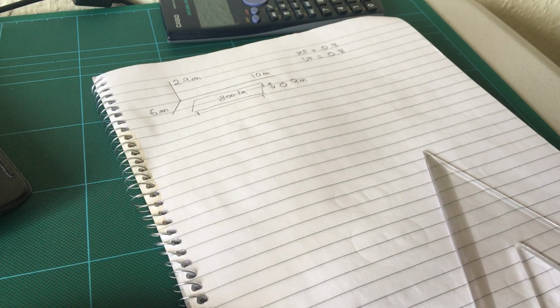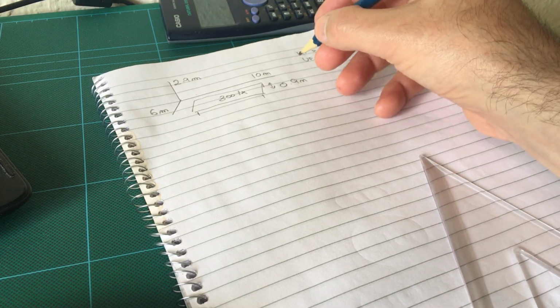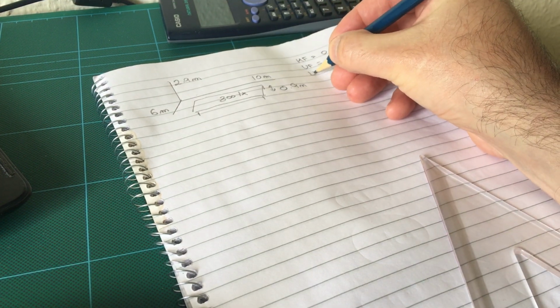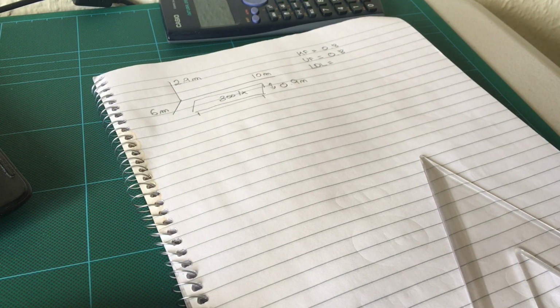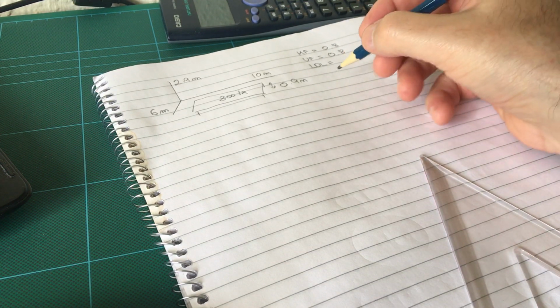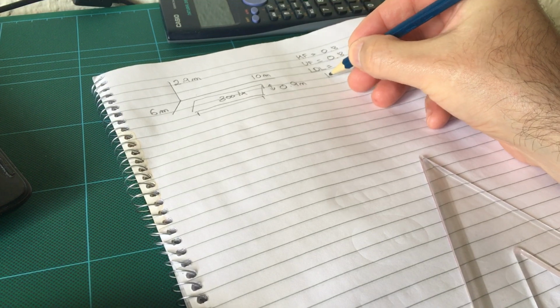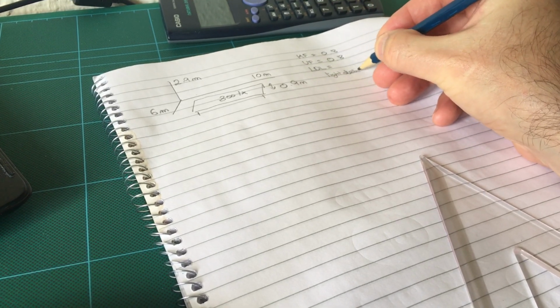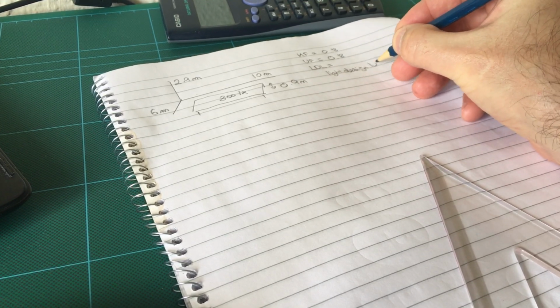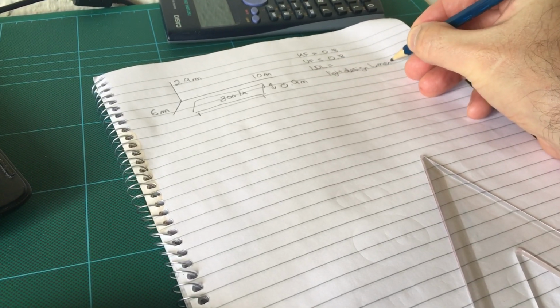now we have the LDL. And now what is that LDL? That is the light design lumens. So I'm going to write here: light design lumens.